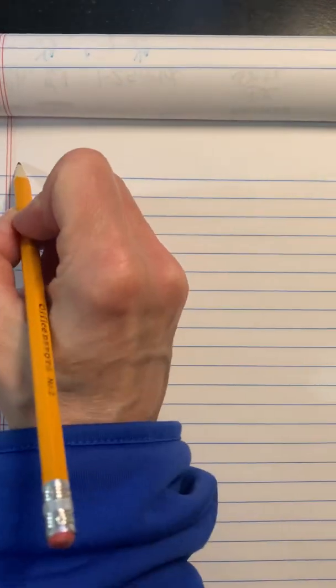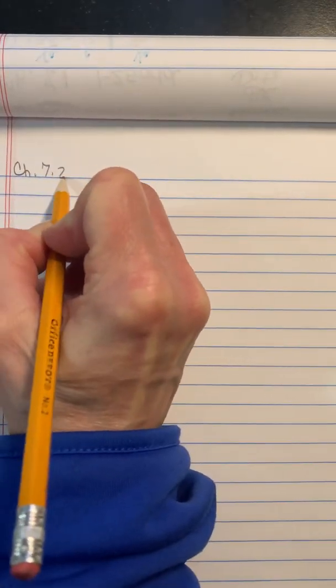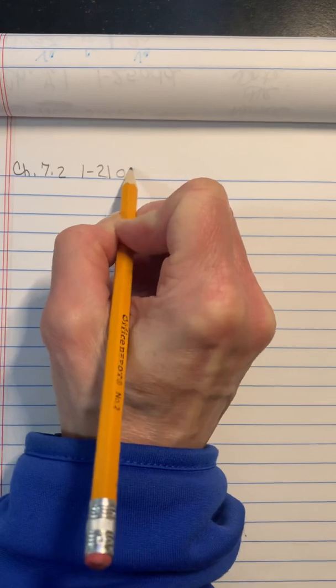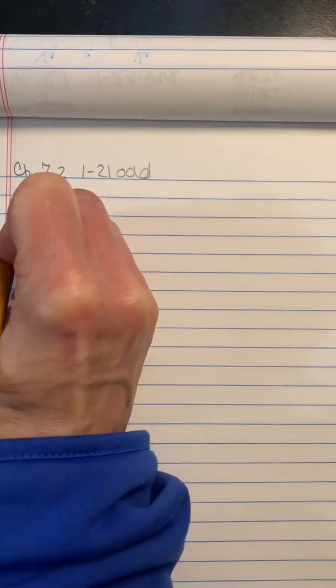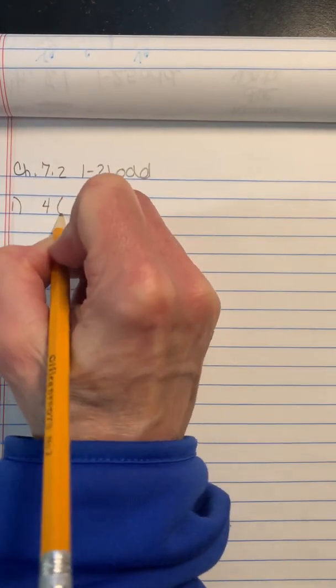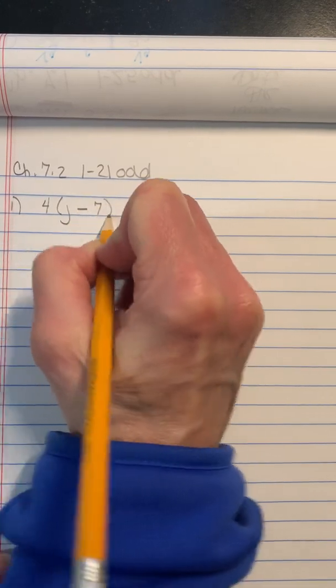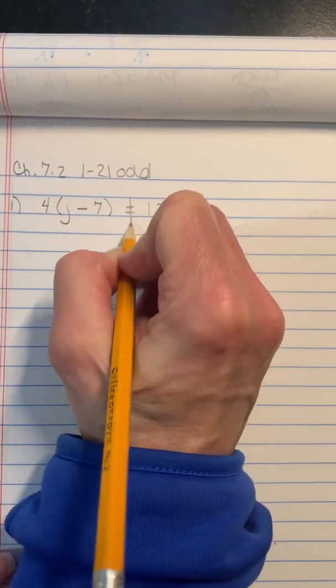Right, let's go ahead and get started on 7.2. It's 1 through 21 odd. A little more time consuming because it's multi-step equations with distributive property involved. So our first one looks like this.